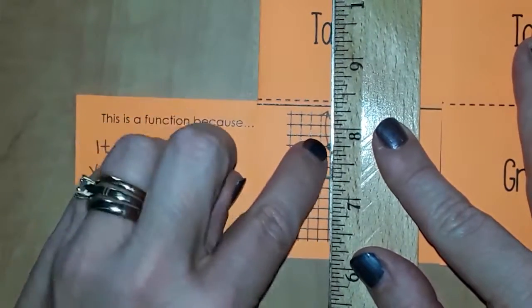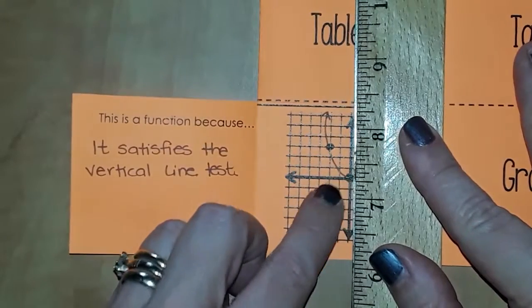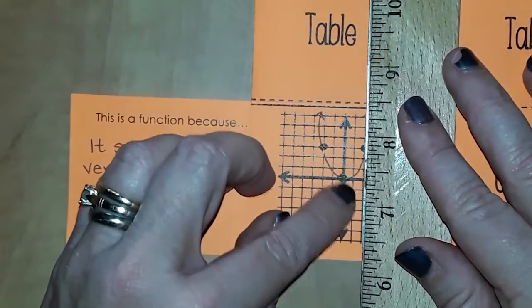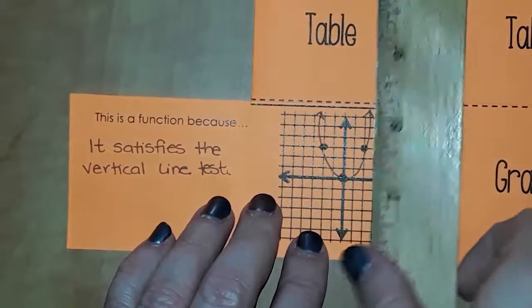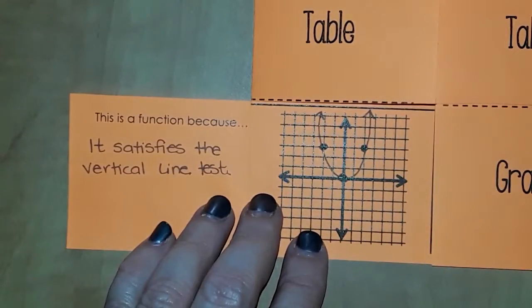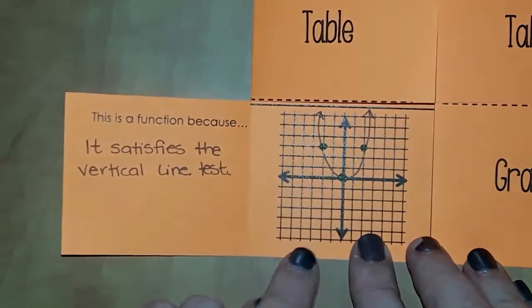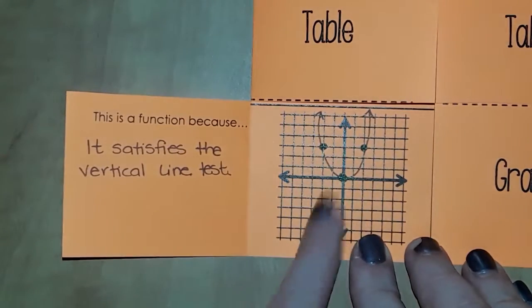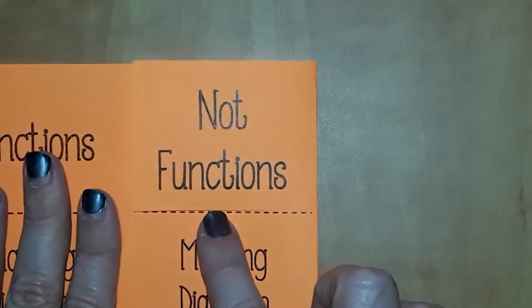So in this case, I have one point here. On my y line, again, I only have one point. And then when I scoot over on the number 2 line, I only have one point. This satisfies that vertical line test. So it is a function. Even though you guys see that it makes the parabola, it is all right as long as there's only one point on your vertical lines or the x lines. Okay? All right, let's talk about not functions.